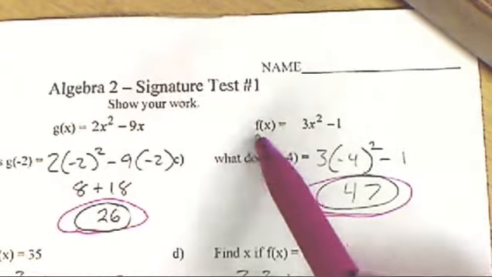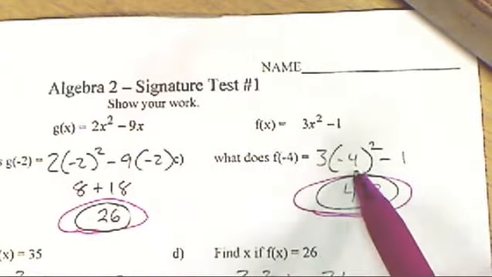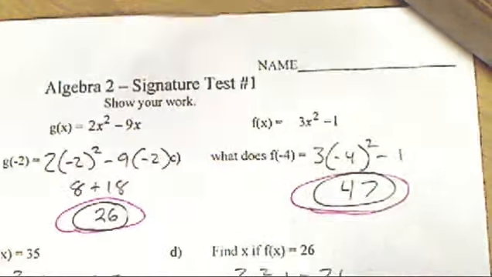F of -4 means you take f, plug in -4 for the x, and then you just do PEMDAS.